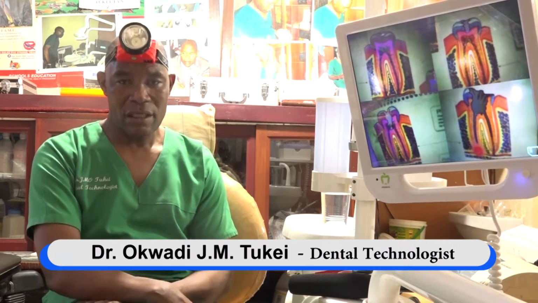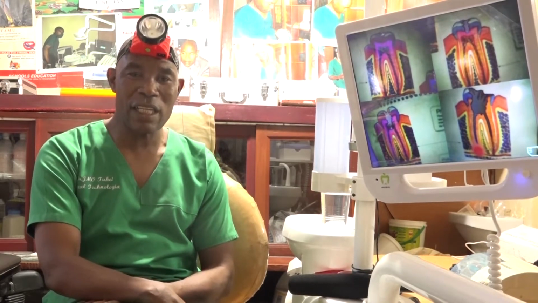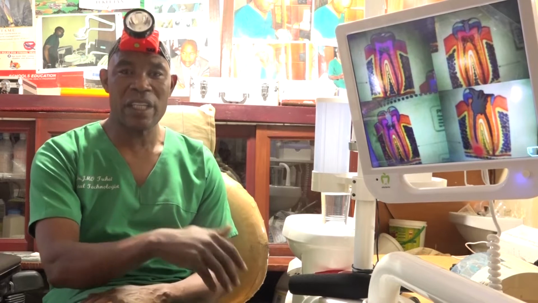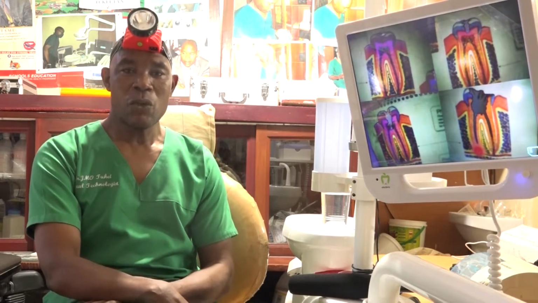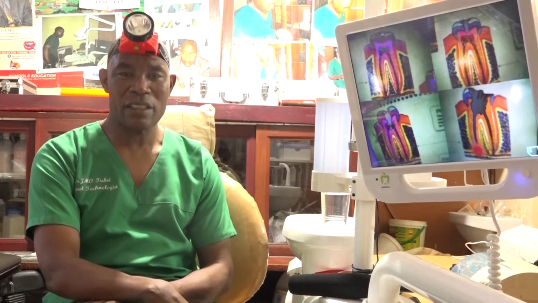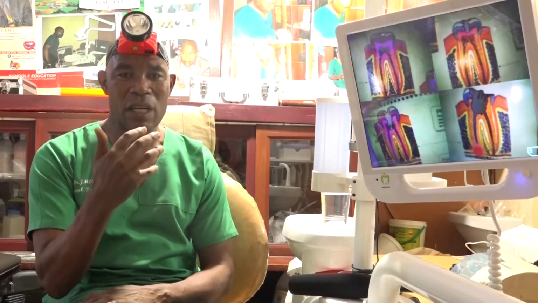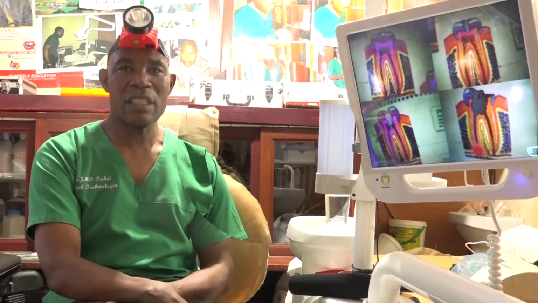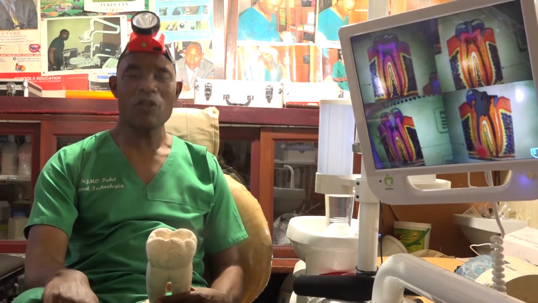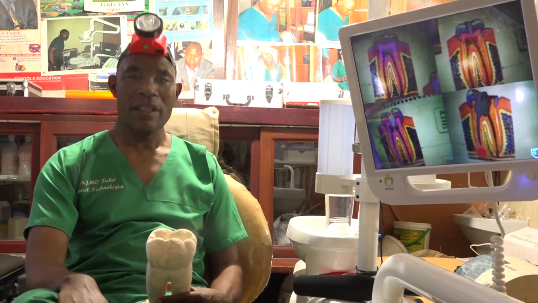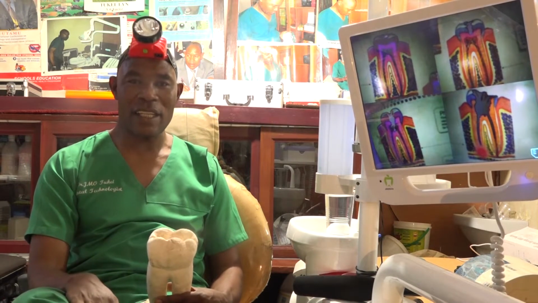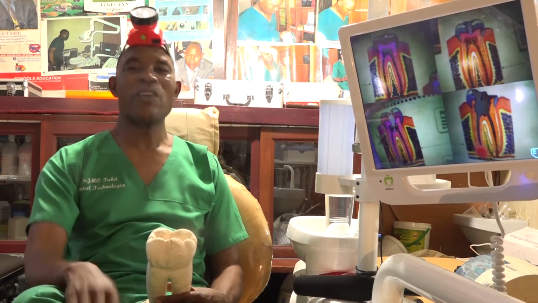But before we get there, colleagues, ladies and gentlemen, viewers, you also need to understand that for a tooth to decay, there must be very critical, important factors. And these factors are four. Number one, the structure of the tooth. Let's talk about the tooth surface. Number two, the bacteria which is involved in the mouth. Number three, the food, especially carbohydrates. And number four, the time.